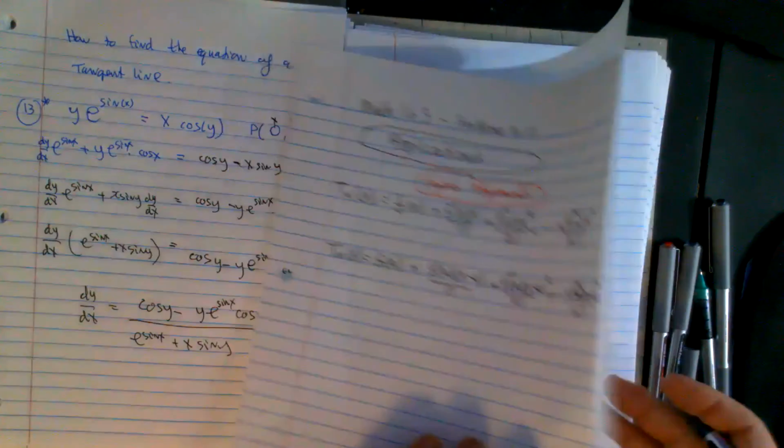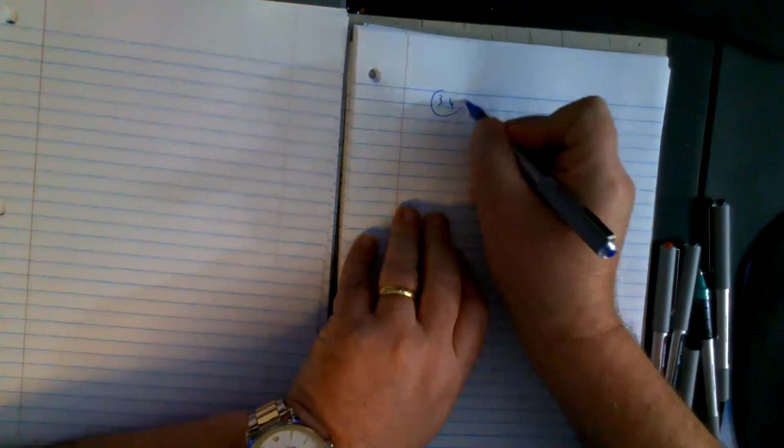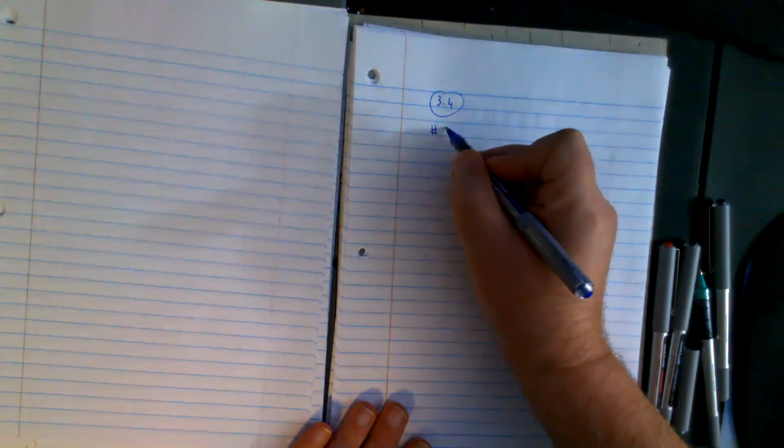Number 13 on the homework. Let's see what section it was, just to help you out here. 3.4. What was the question? Numbered 13. Is it something you can write down quickly or say to me quickly, I should say? Say the problem really quickly.